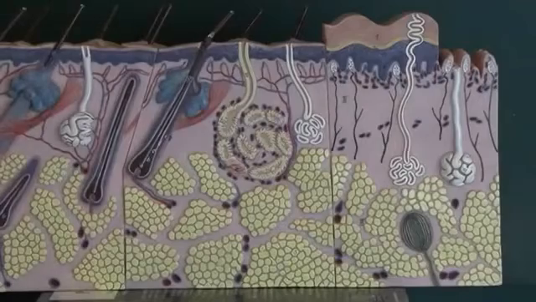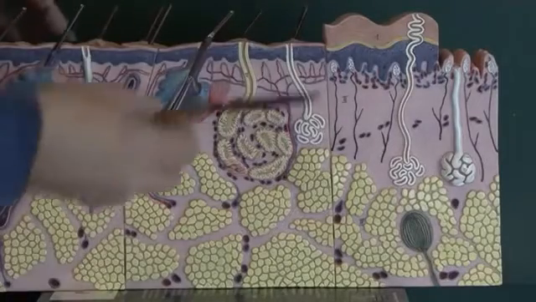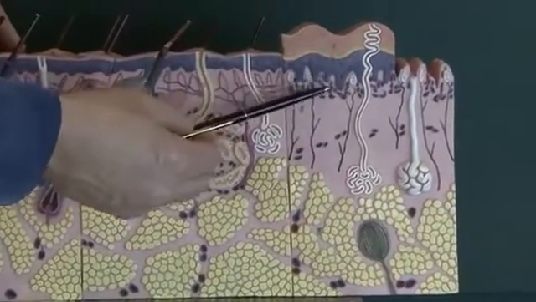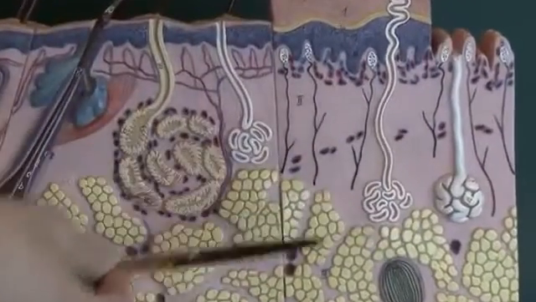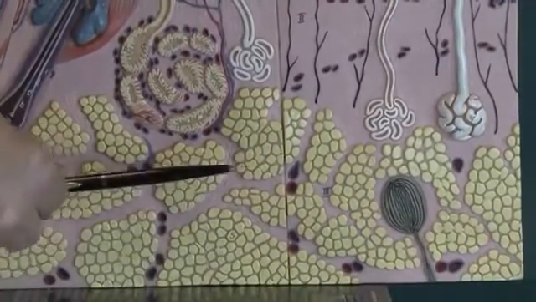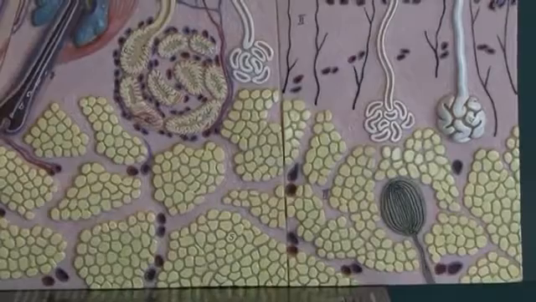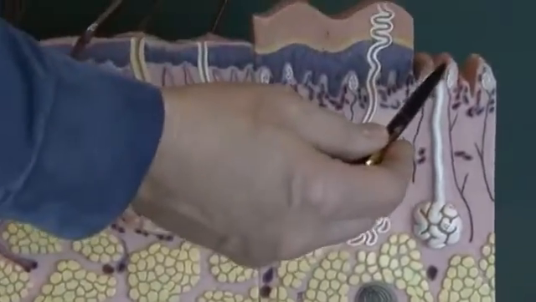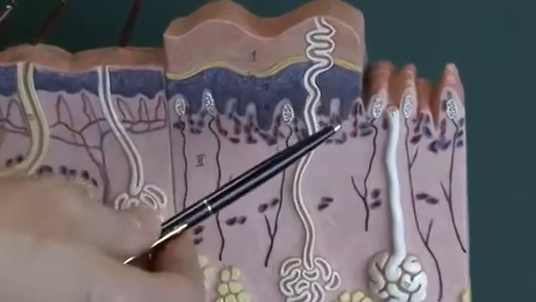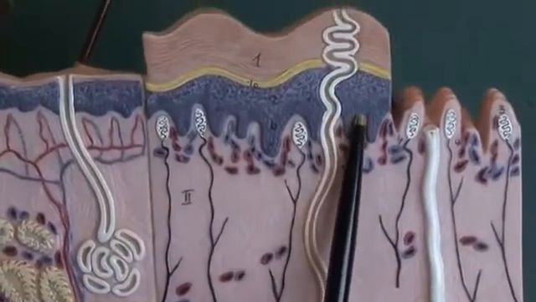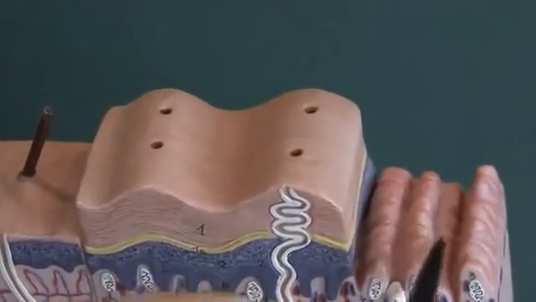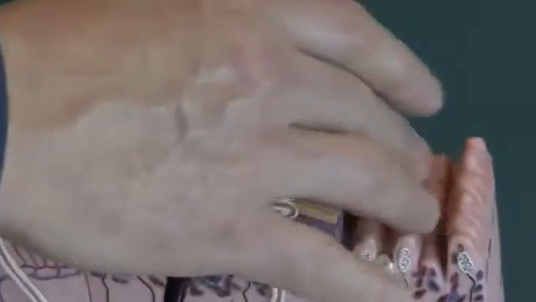So this model shows us a whole thickness section of the skin. We have the epidermis with the basement membrane zone, then the dermis, and then this yellow bit is adipose hypodermis on this model. So let's start off by looking at the top here. Here we see the dermal papillae, which, as you remember, project up into the epidermis. So here we see a dermal papillae, and these represent dermal papillae projecting up into the epidermis, which is on top.